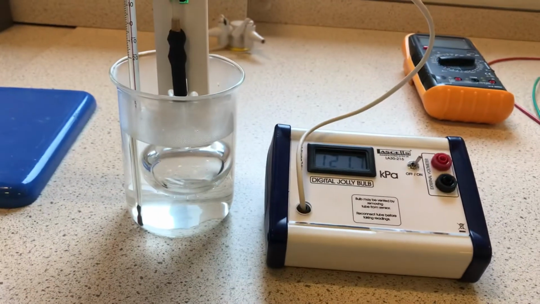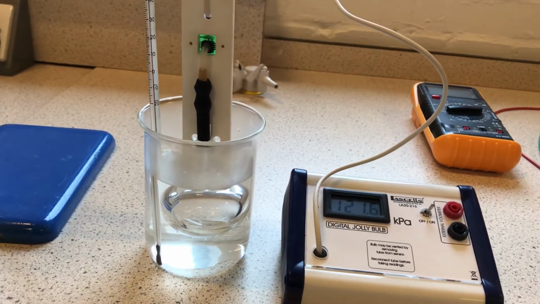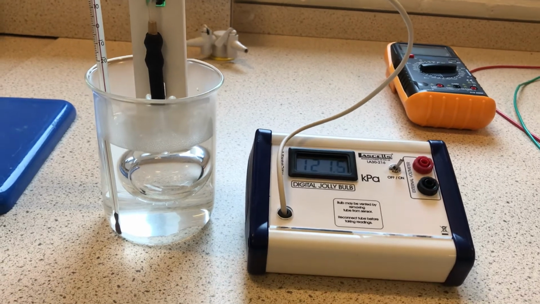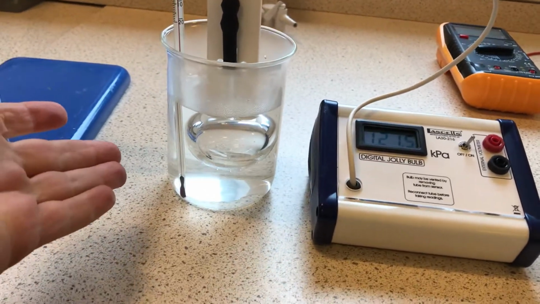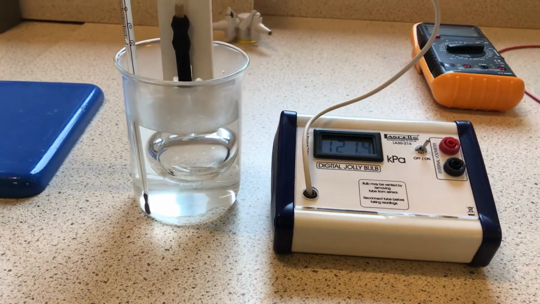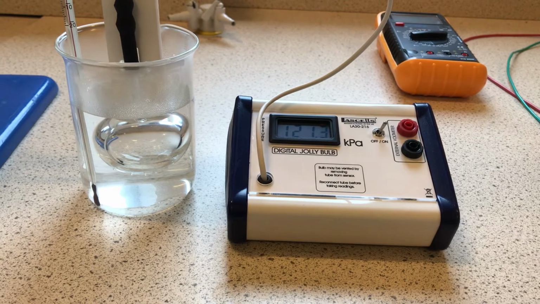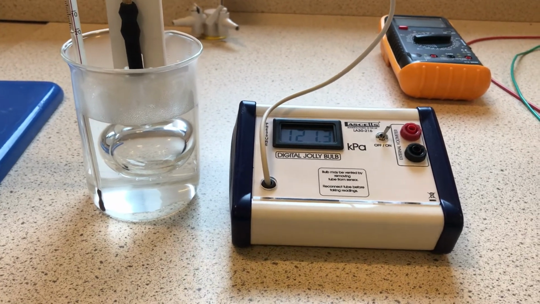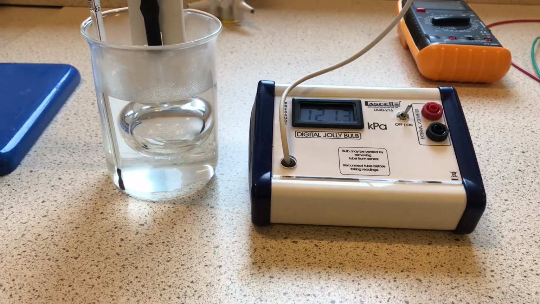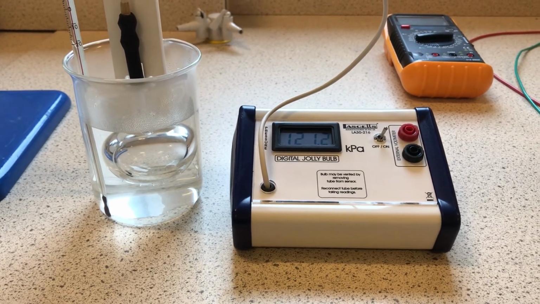So much like with the Boyle's law one, I'm going to take several different readings at several different temperatures. I'm not just going to use hot water. I'll also use ice to get temperatures below room temperature, and we're going to use that to see how the pressure changes with temperature and uncover what's known as the pressure law. And there we go.